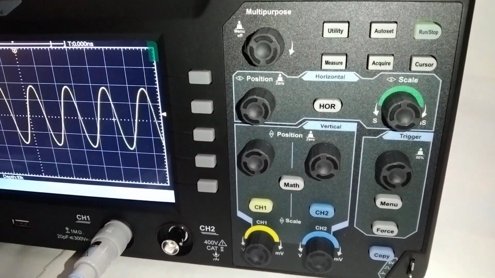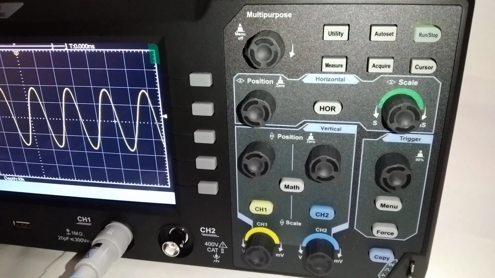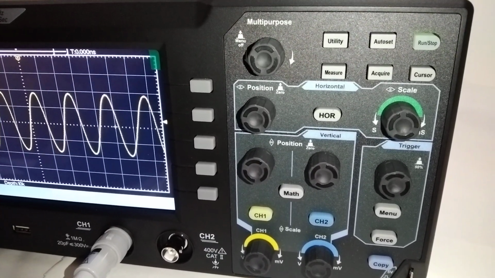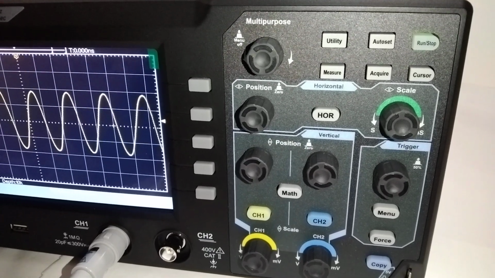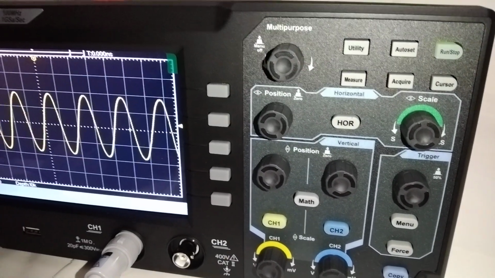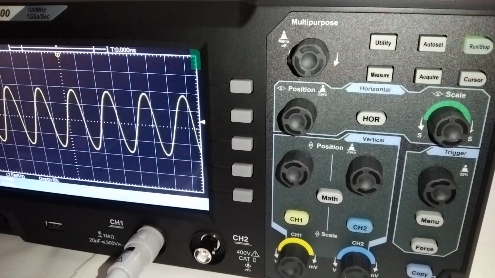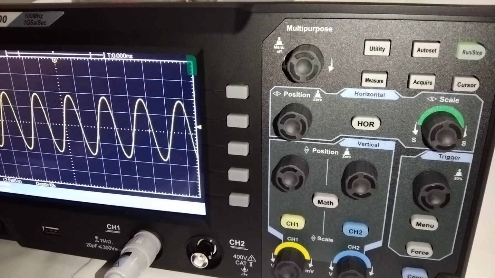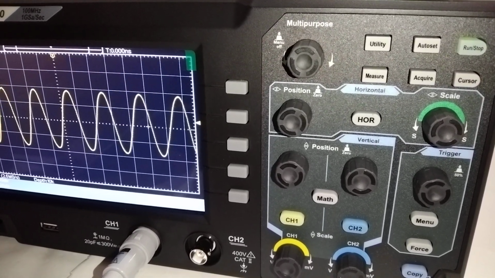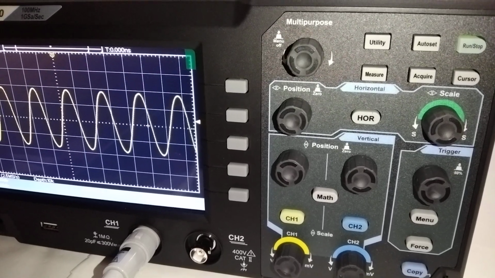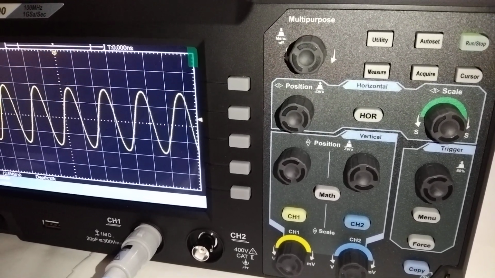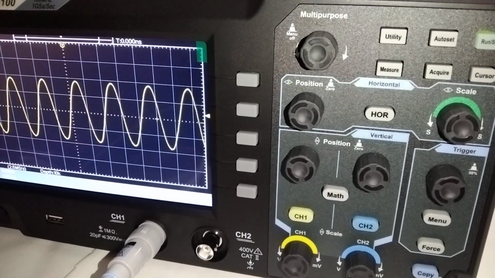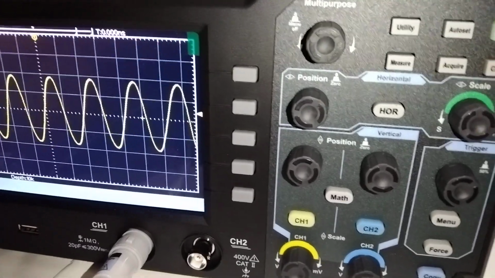Now this is a multi-purpose knob which is known as the M knob. Whenever we operate this DSO, an M symbol will appear on the screen. At that time you should understand that you have to use this multi-purpose knob to change the functionality or to operate the DSO. You can also use this to close the menu which will be displayed when you press some of the buttons in the DSO.